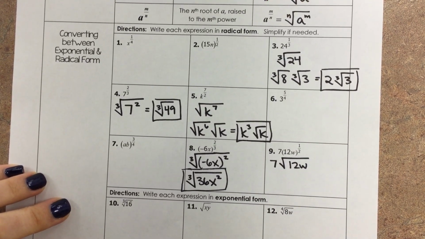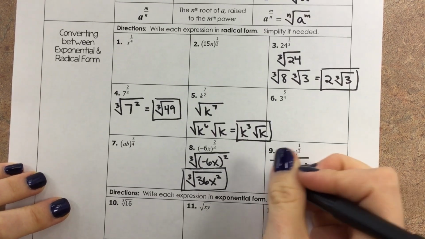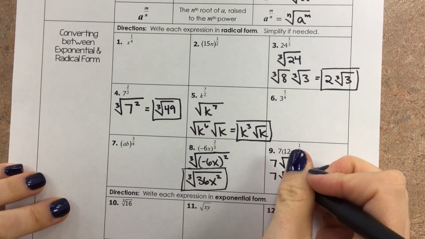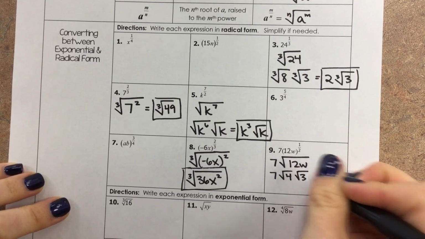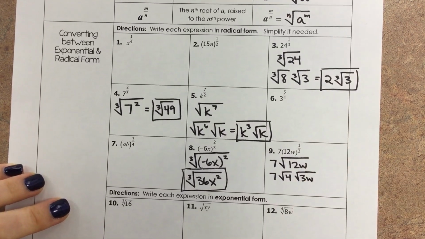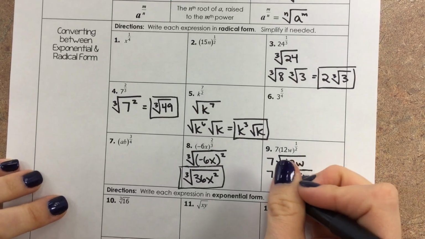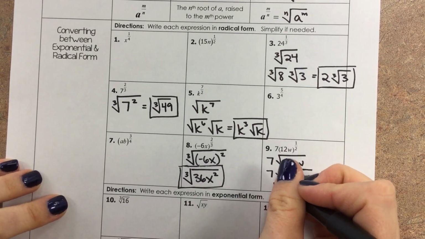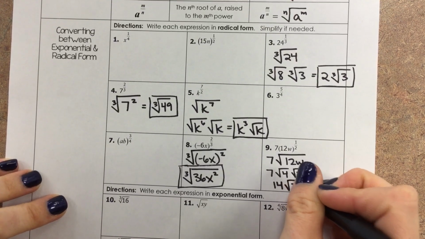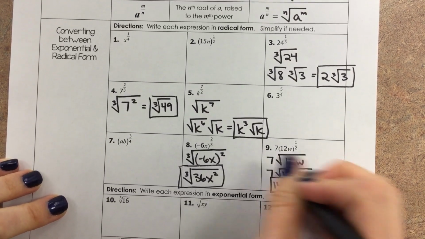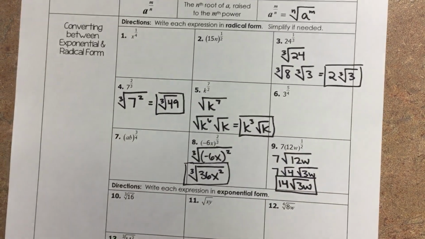So then the 12, we can split that into 4 and 3. So the square root of 4 can simplify out. There's still a 3, and the w is still under there, because there's only 1 copy, so it's not enough to bring out of the square root. So square root of 4 is 2. Multiply that by the 7 that was already there, and that is our simplified radical form for number 9.